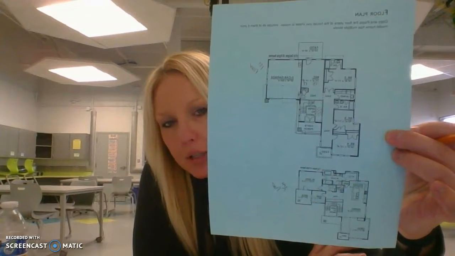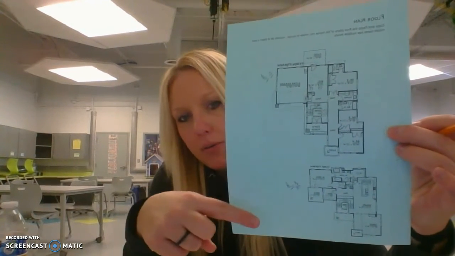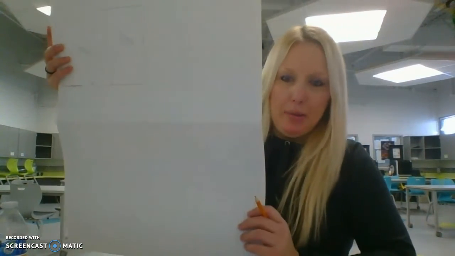Hey guys, so I started drawing my floor plan for your 3D home for your choice project. What I did is I am taking the floor plan that I put in my project, and I labeled it first floor and second floor. And now I'm basically drawing that on my folded graph paper.